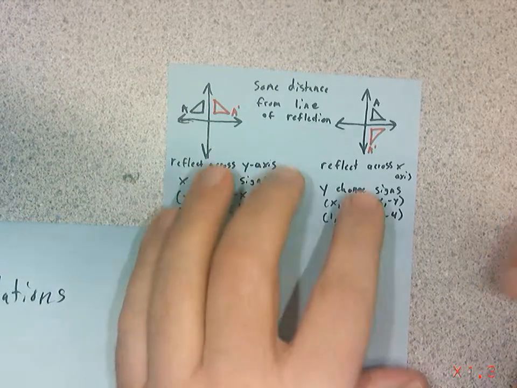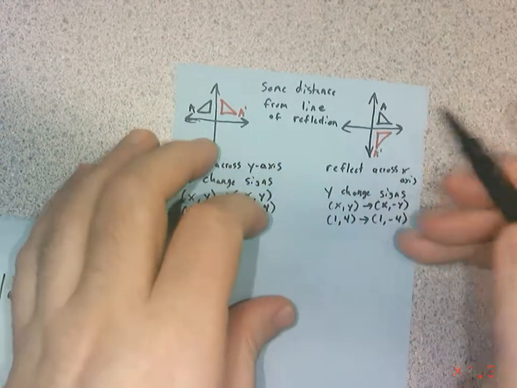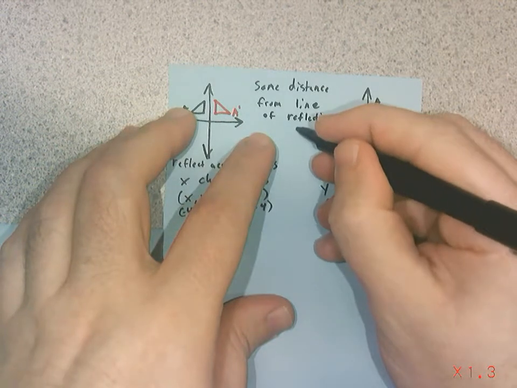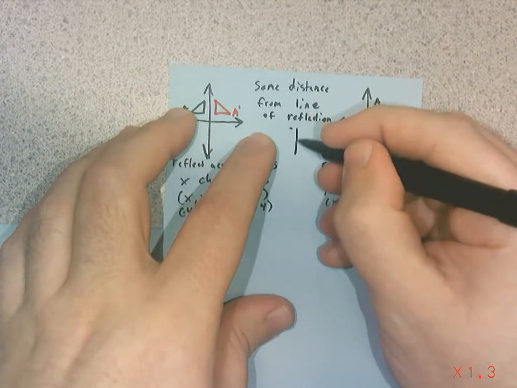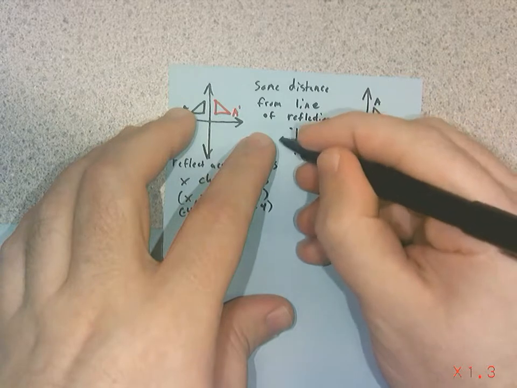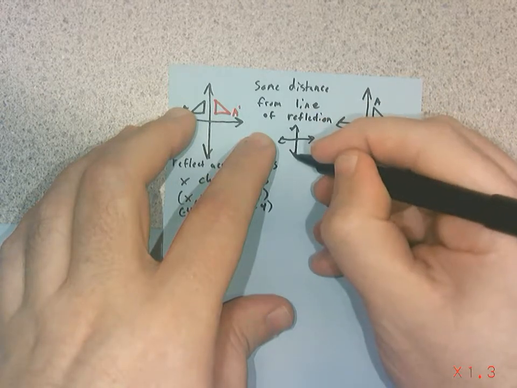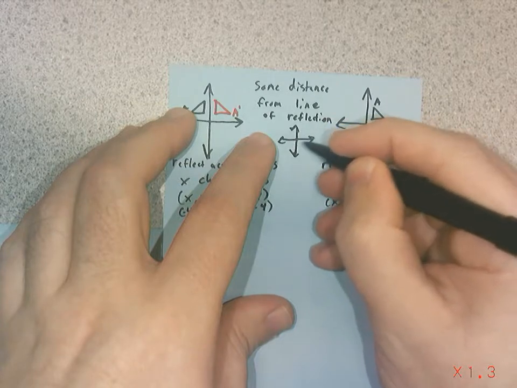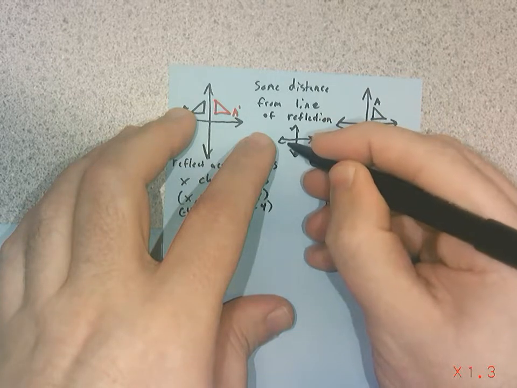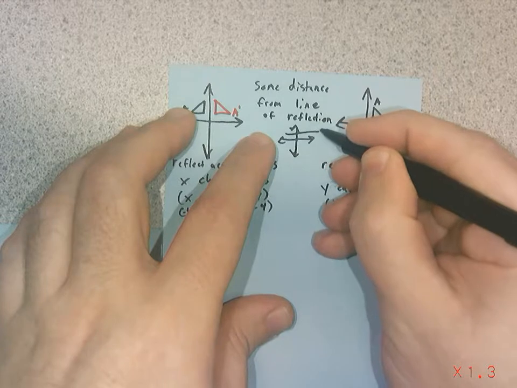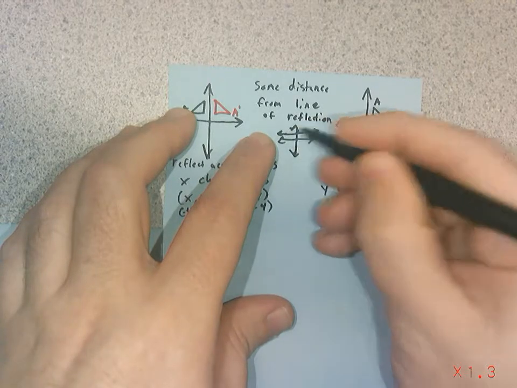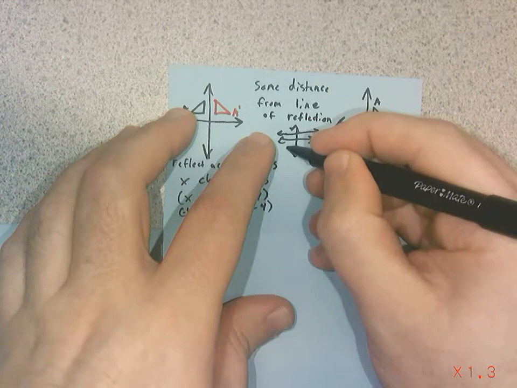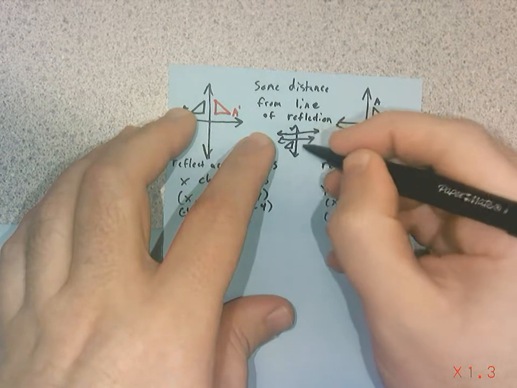Now, if it's just a line, so say something like this. Let's say it's y equals 2. So this line right there. So just a horizontal line. And I have a shape right here, triangle.